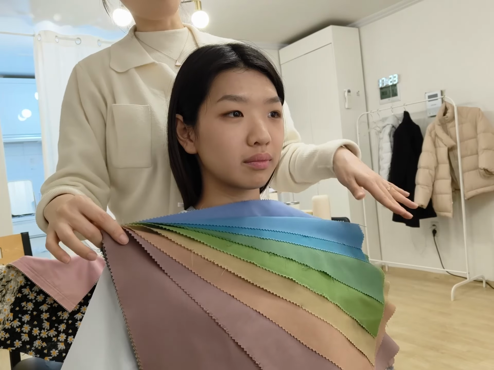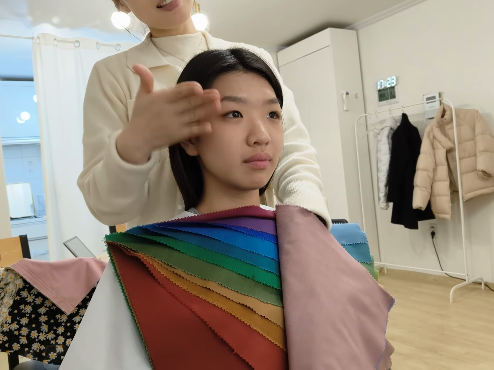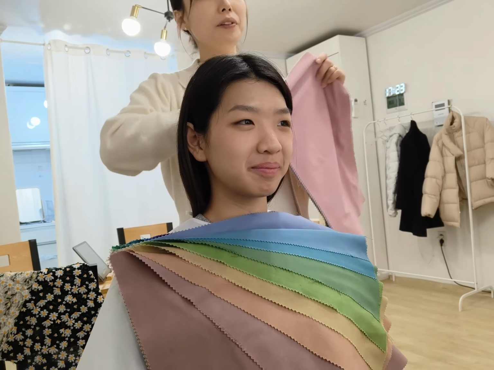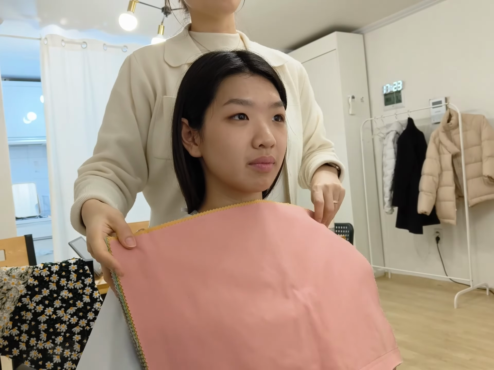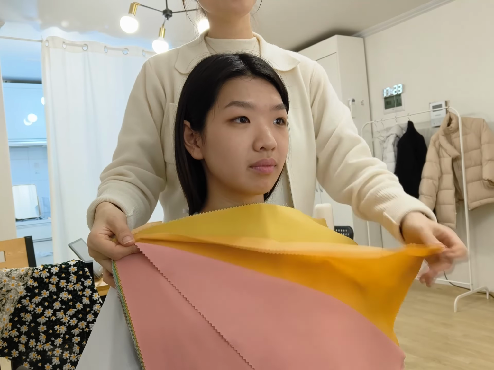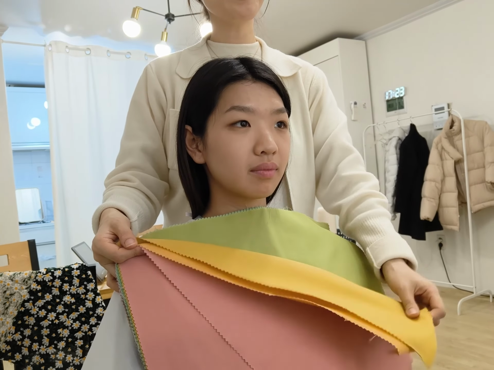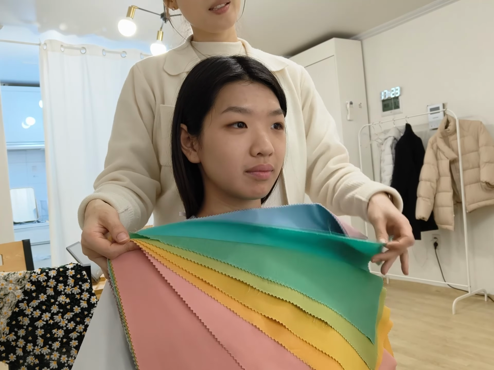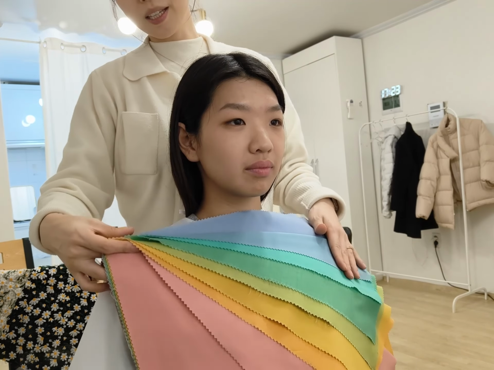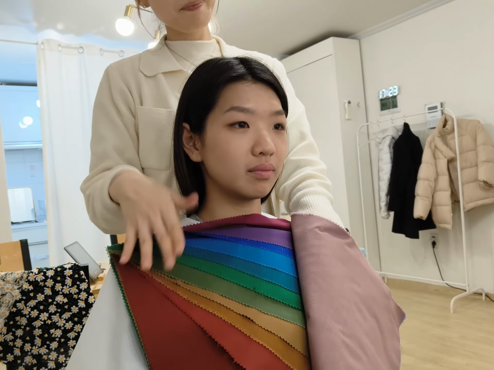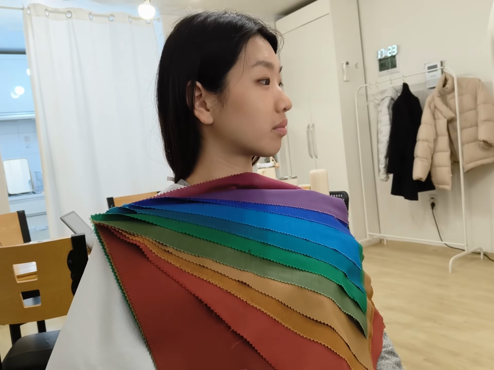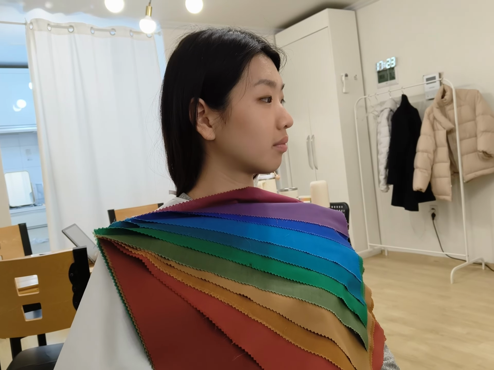So compare this dull color, deep is nicer. If you go soft, it's going to be too close to your skin color. So autumn soft, and then autumn deep tone. So your autumn deep.